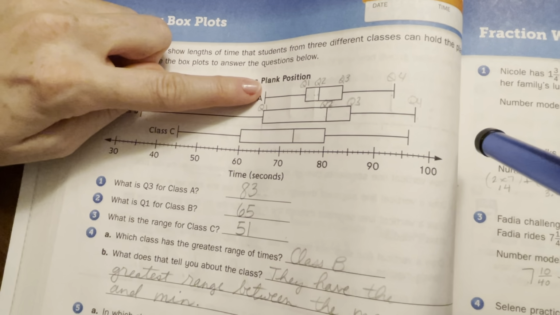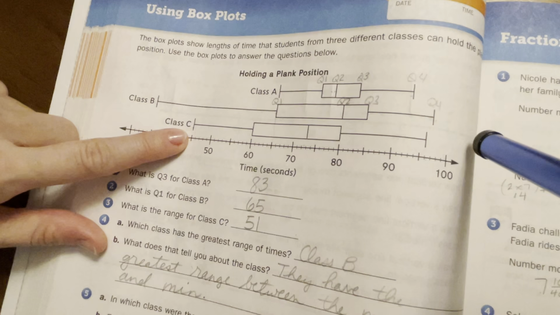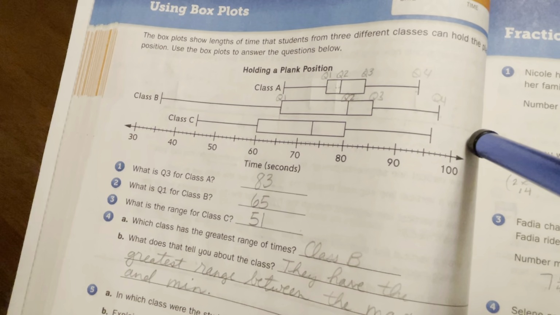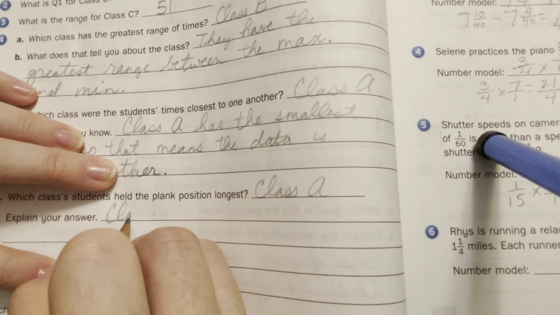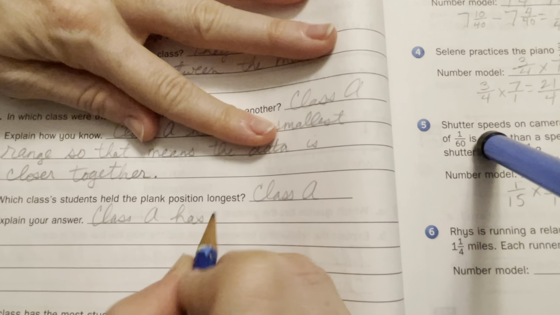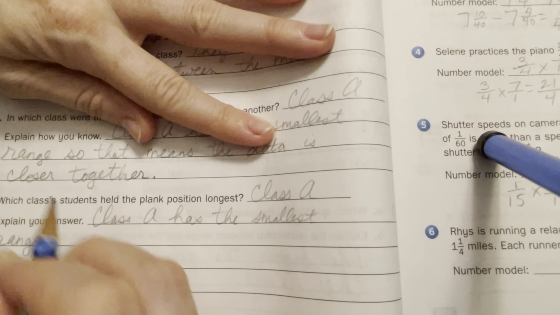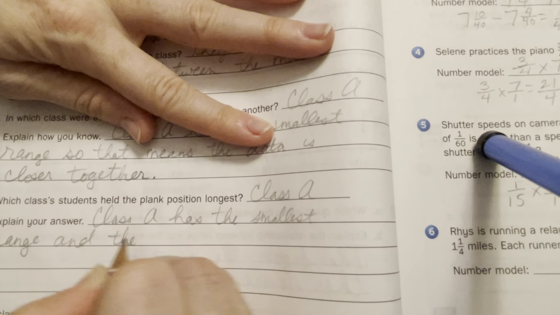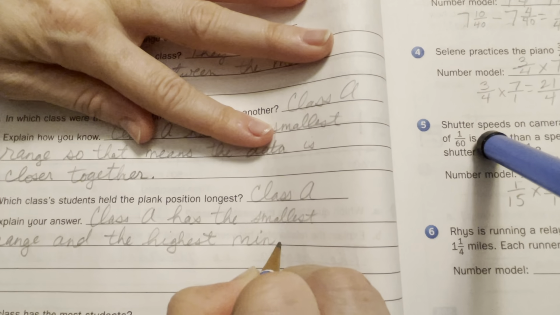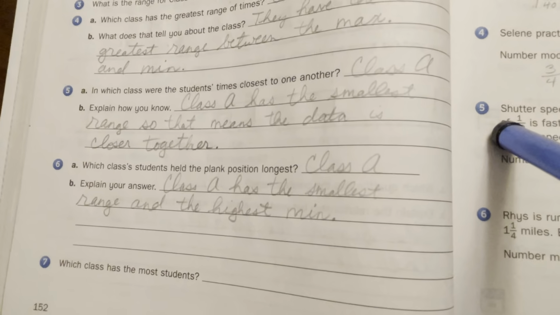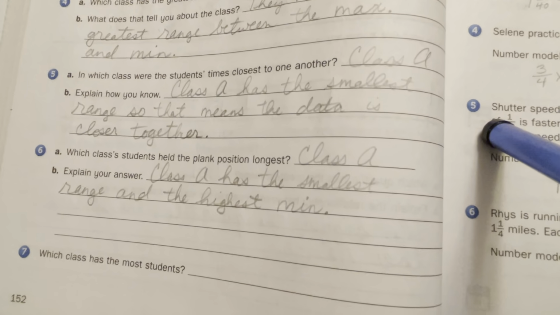So Class A's minimum, the shortest amount that any kid in Class A held it, was 20 seconds longer than any kid in Class C and 30 seconds longer than the kid in Class B. So we can say that Class A has the smallest range and the highest minimum.